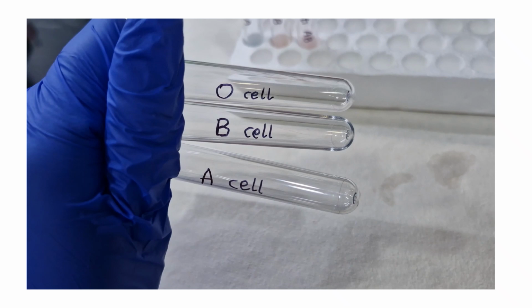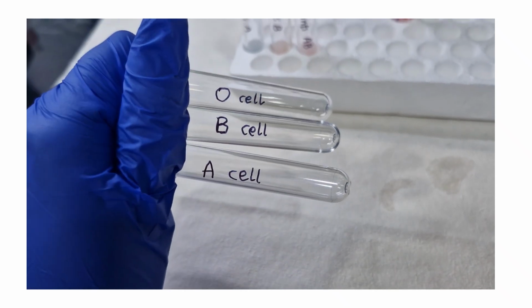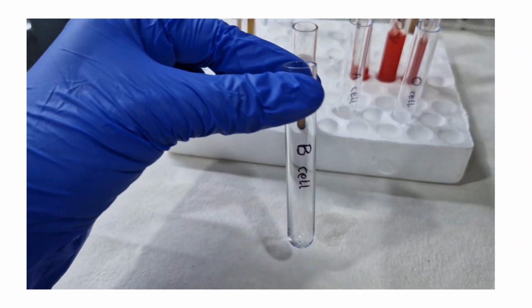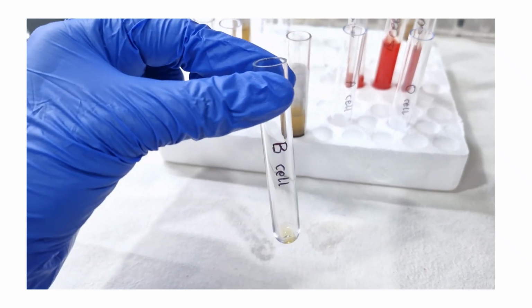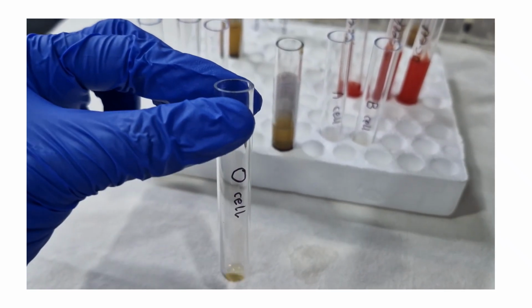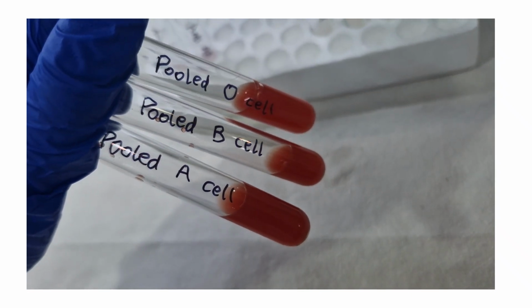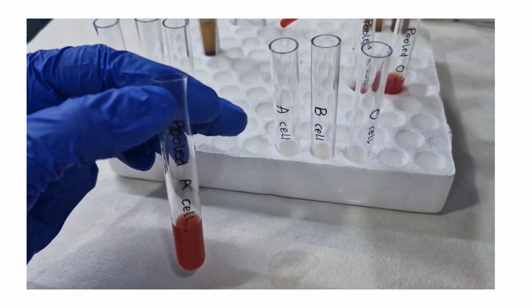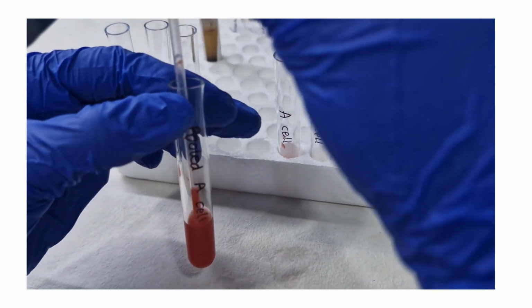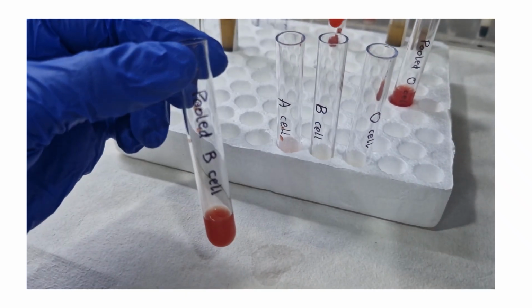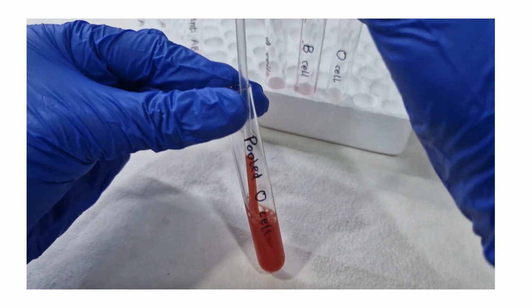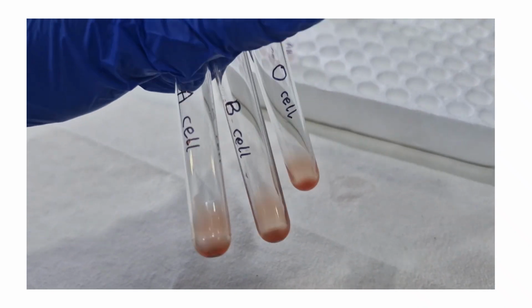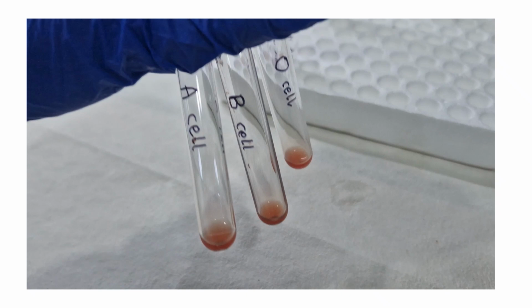Coming to reverse grouping, we have 3 tubes labeled A cell, B cell and O cell. This is the patient's serum. We add 2 drops of patient serum to the 3 tubes labeled A cell, B cell and O cell respectively. These are the pooled A cells, pooled B cells and pooled O cells. We add 1 drop of pooled A cell to the tube labeled A cell, 1 drop of pooled B cell to the tube labeled B cell, and 1 drop of pooled O cell to the corresponding tube. Gently shake the tube to mix the contents thoroughly.